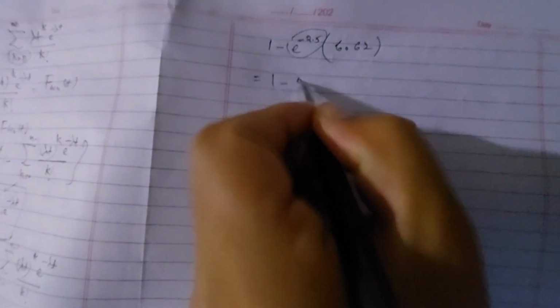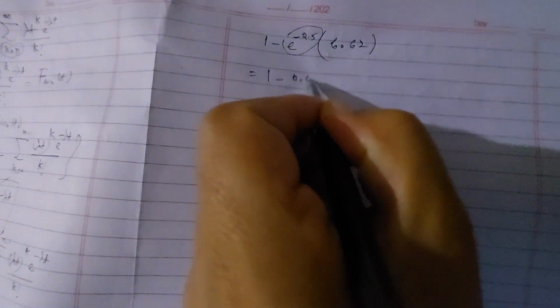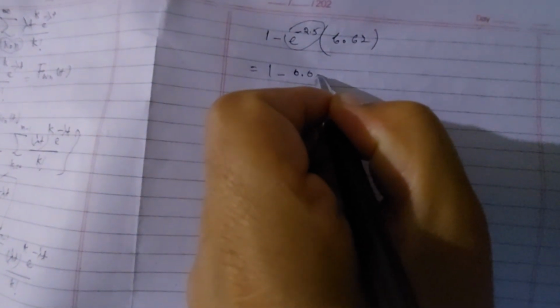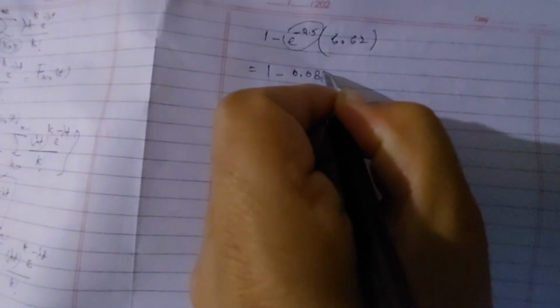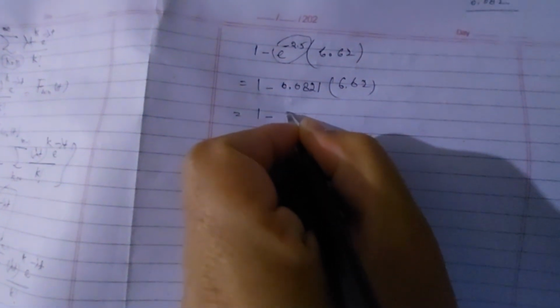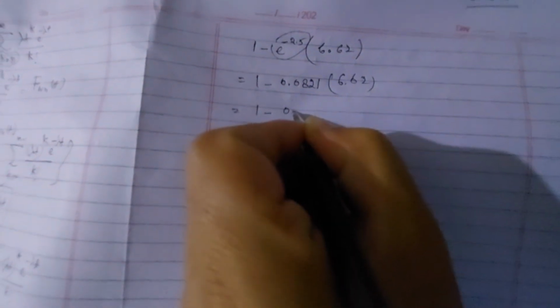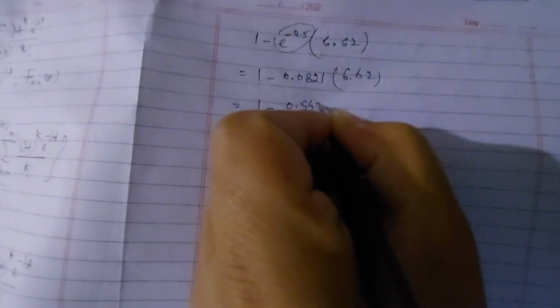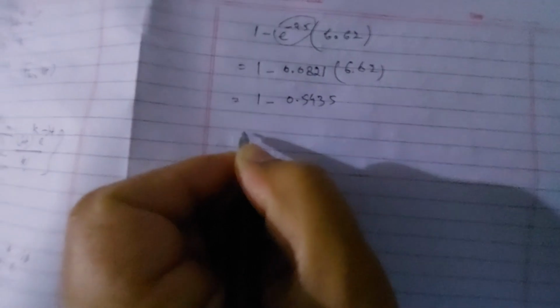Okay, so 1 minus, this e raised to power minus 2.5 gives us 0.0821 into 6.62. So it will give us 1 minus 0.5435.